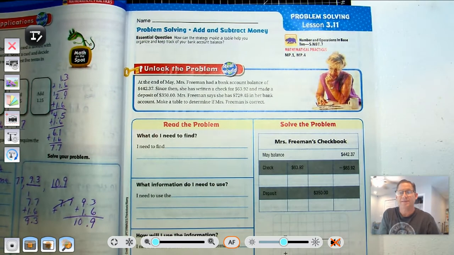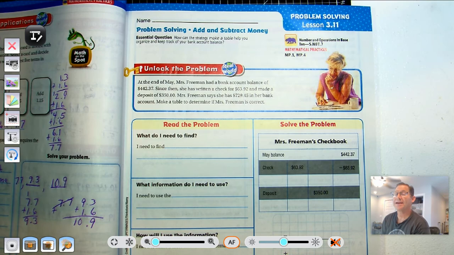Hello, everybody. In today's lesson 3.11, we're going to be working on problem solving and we're going to use adding and subtracting money. And our strategy or our essential question we should be able to answer by the end of our lesson is how can the strategy make a table help you organize and keep track of your bank account balance? Okay, so this is definitely a real world situation, and it's something that we all will use as we get older. So let's look at the unlock the problem.